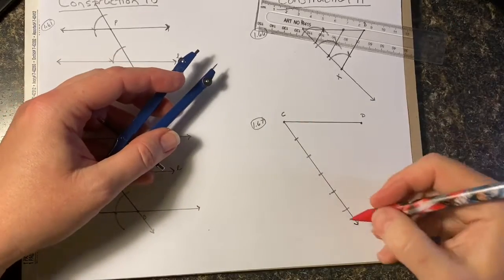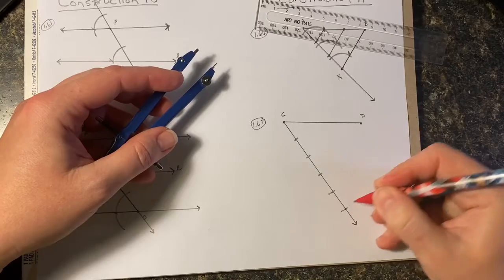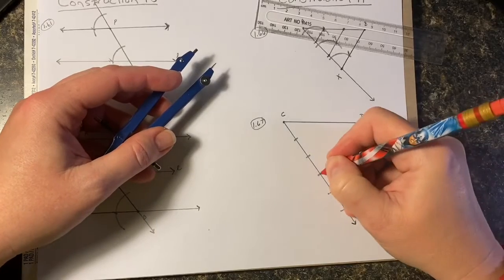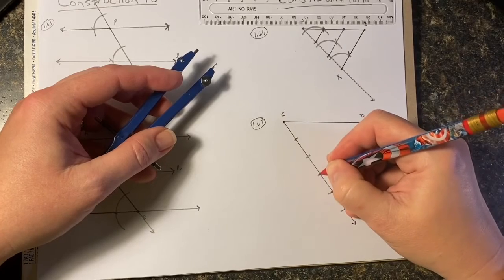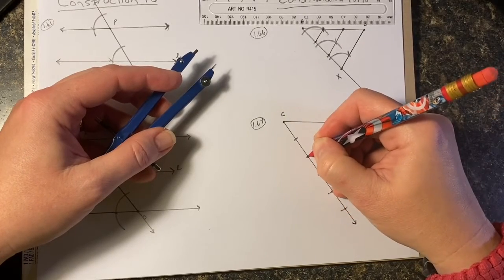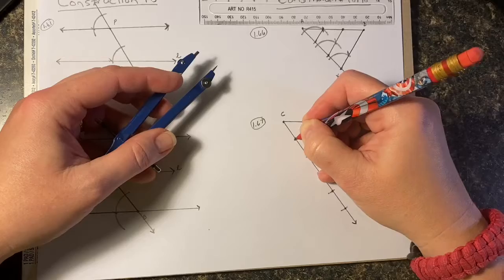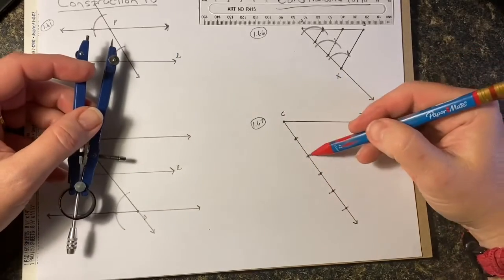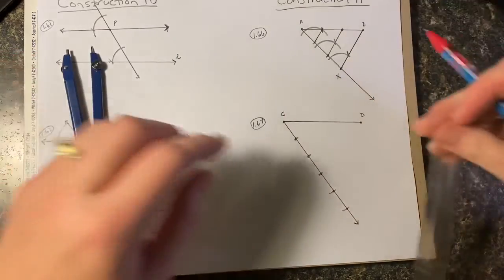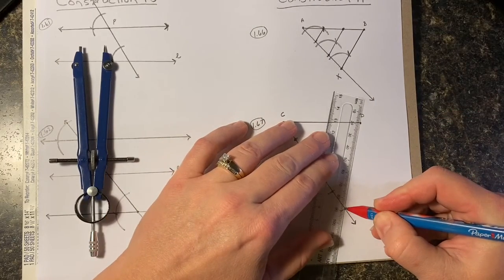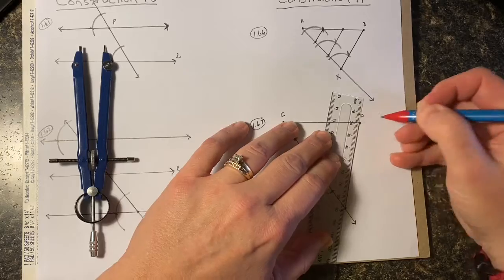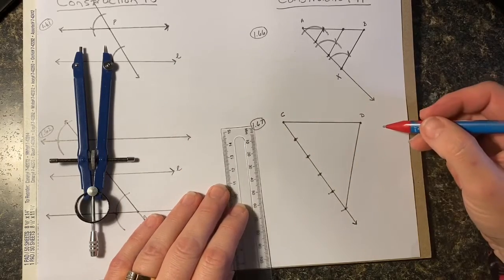All right, so I've marked my 5 spots. I'm just going to go ahead and actually fill them in with a dot. Because it's a little bit messy, I like to know exactly where my points are and not just have a little check mark there. All right, 1, 2, 3, 4, 5 points. Just like before, we're going to go to the very last point and connect it with the last point in our original segment.